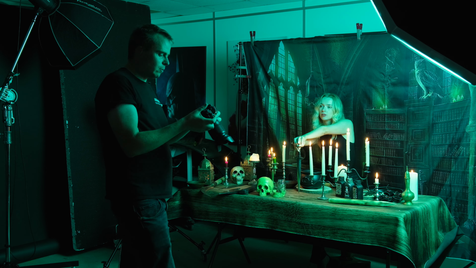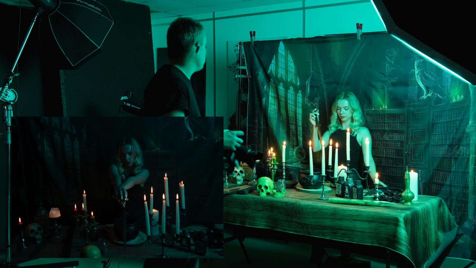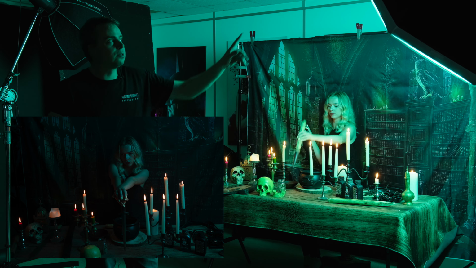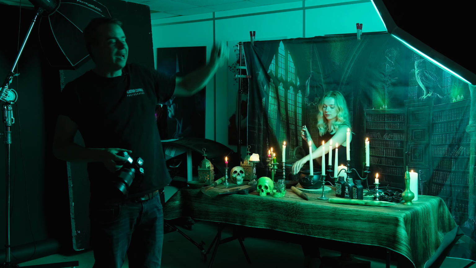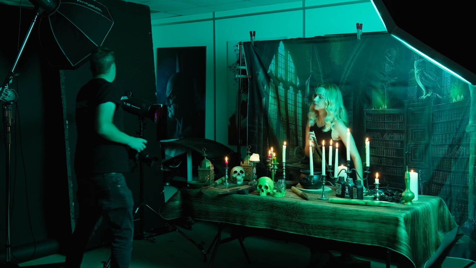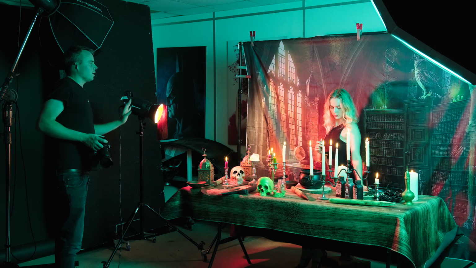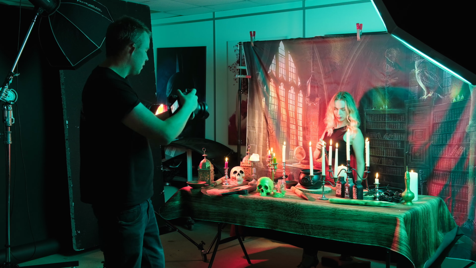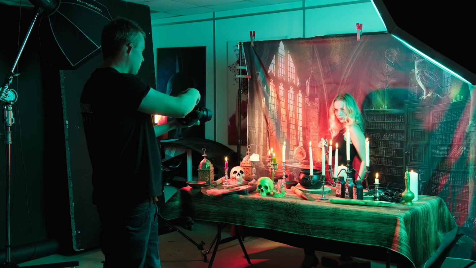But of course, we want to be adding the red. So this is why I do normally do one light at a time, but as we are using continuous lights and I can see exactly what each light is doing, we can now get these effects.